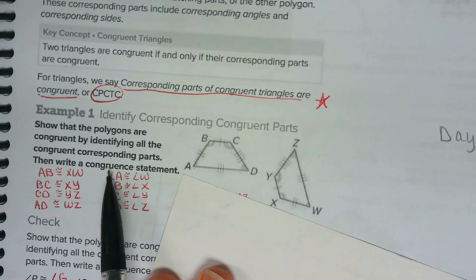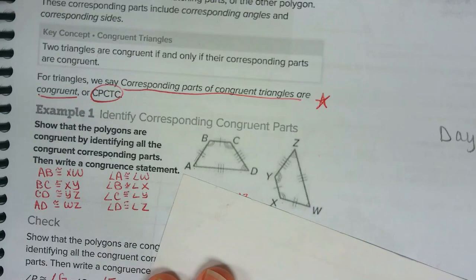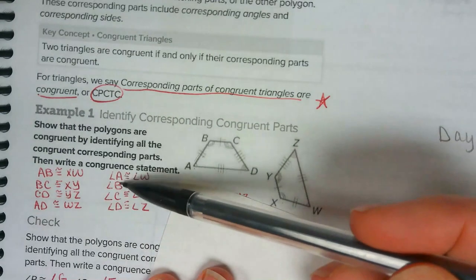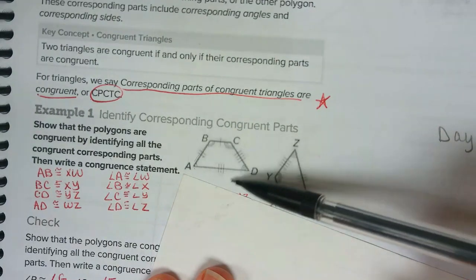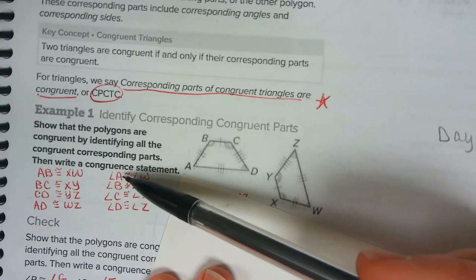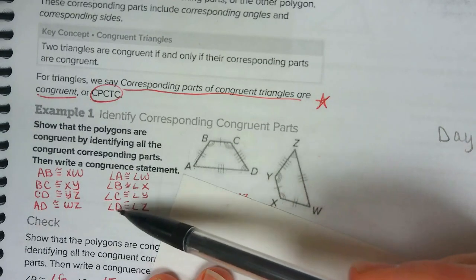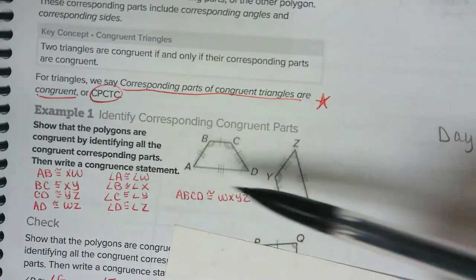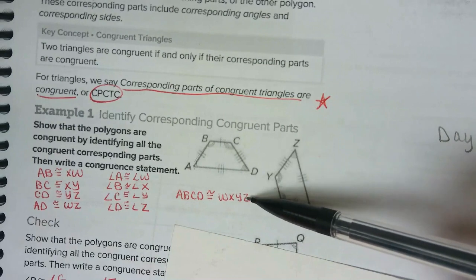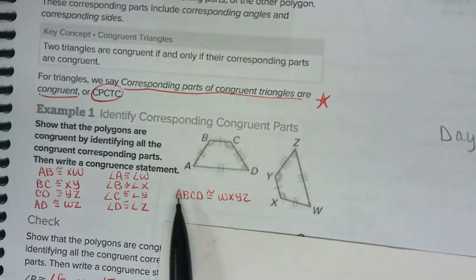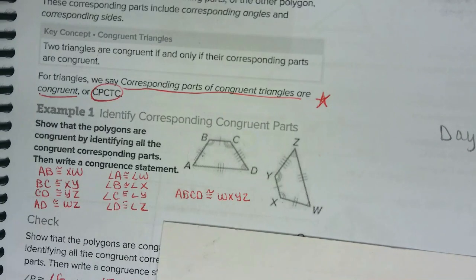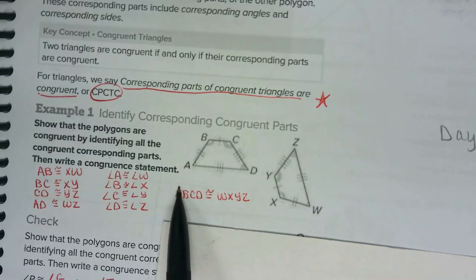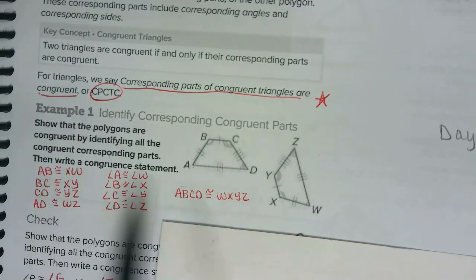The last part of the question asked me to write the congruent statement. If you've already lined these up in order, going around in a circle of your polygon, you just rewrite those names. So ABCD is congruent to WXYZ. In a congruent statement, you have to make sure that your angles match up with your corresponding angles, and all of your corresponding sides should match up too.